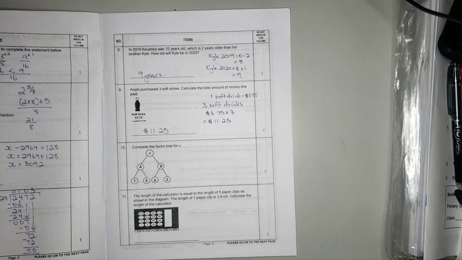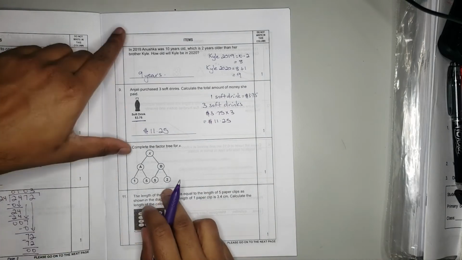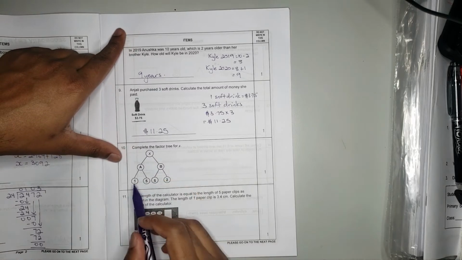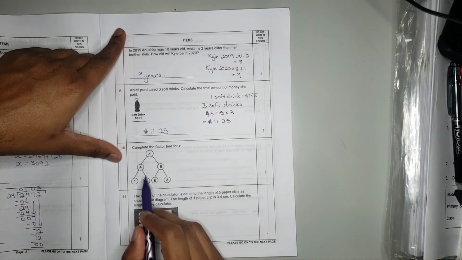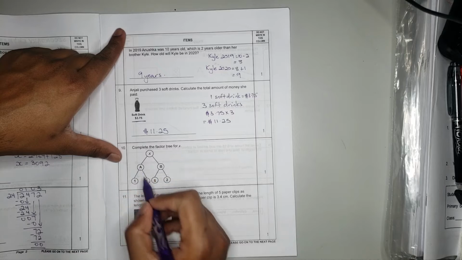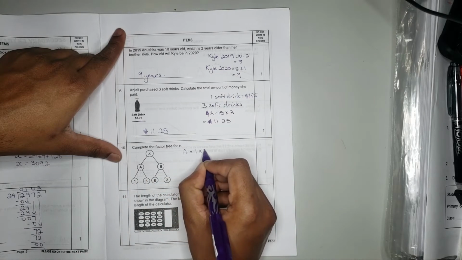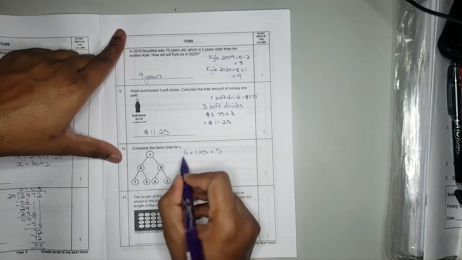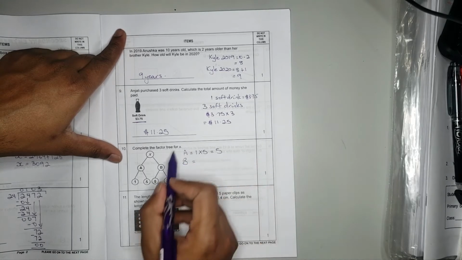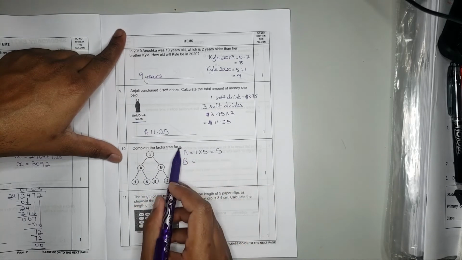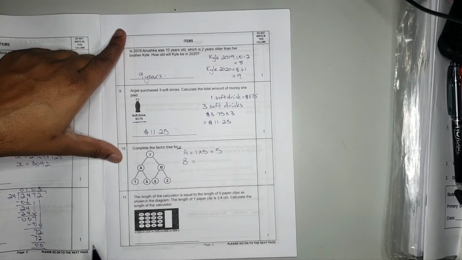Complete the factor 3 below. So we have this factor 3 here now. You know, 1 multiplied by 5 will give you a. So therefore, to find out what a is equal to, 1 multiplied by 5 is equal to 5. And b is, well, we need to find out what x is. But before we can find out what x is, we need to calculate what a and b is.